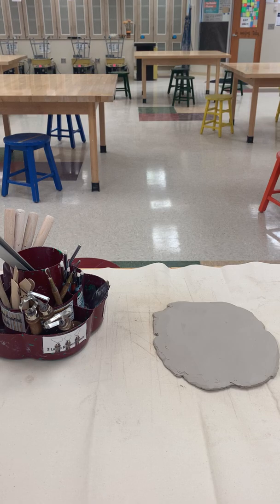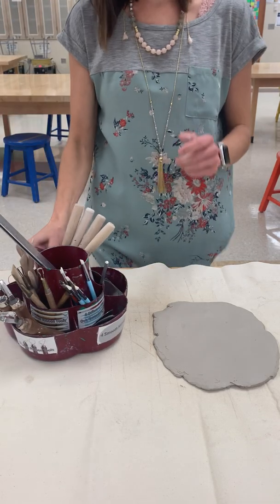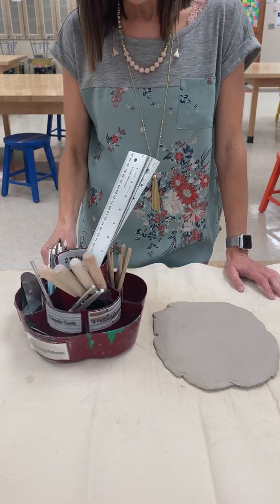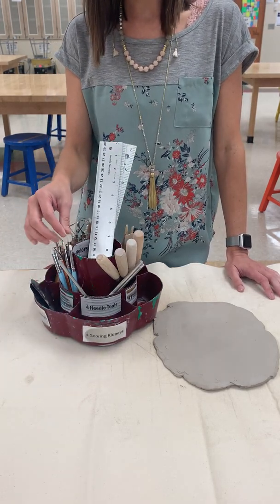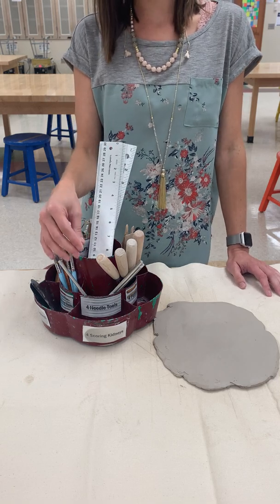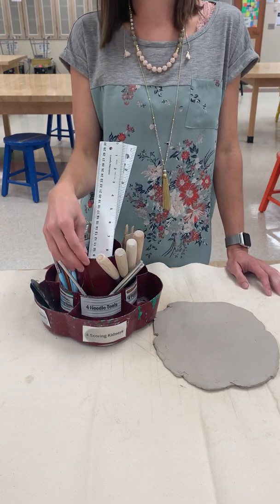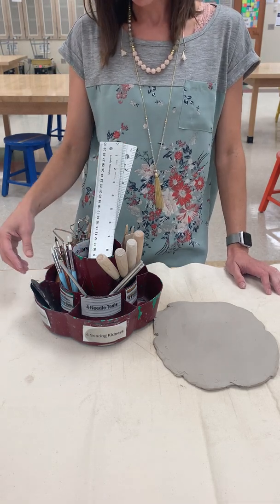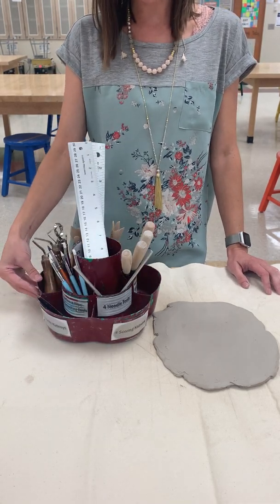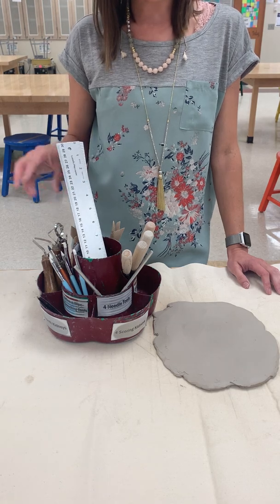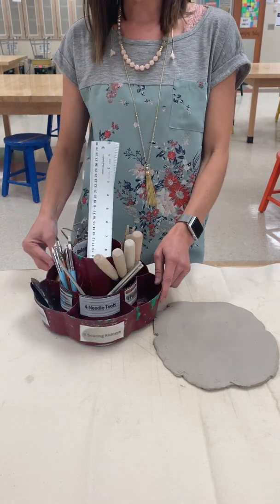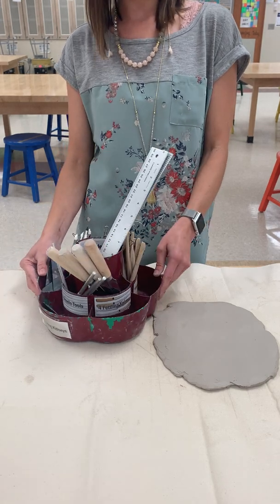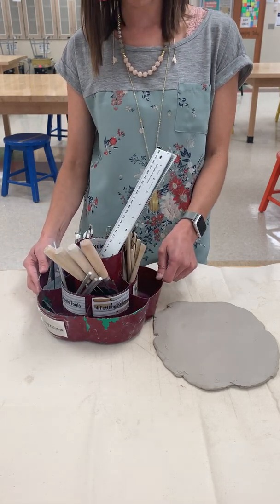Okay, in this video we are going to learn about the tools that you will be using most often in my class. Everyone, depending on what table you sit at, will get the table tool bin that matches the color of your stools and the paintbrush that hangs above it. I'm at the red table, so I have the red table tool bin. All of the tool bins for each table are the same, and these are the most commonly used tools that we will be using in my class for ceramics.